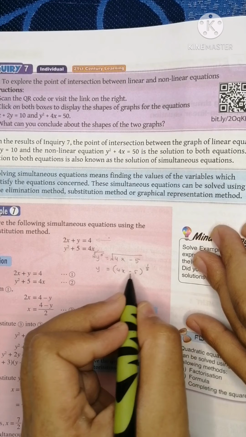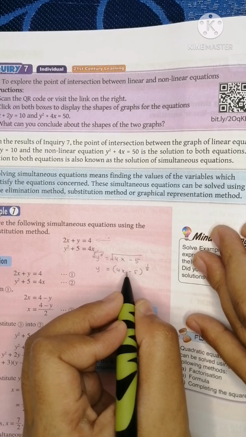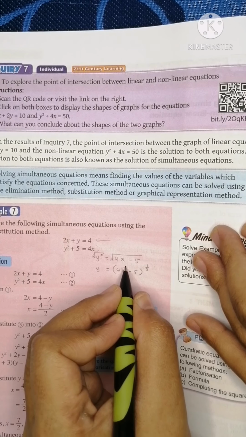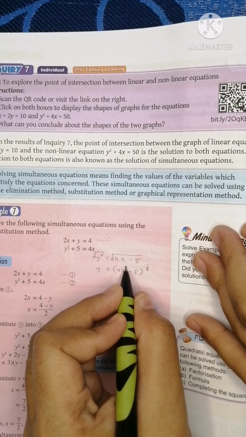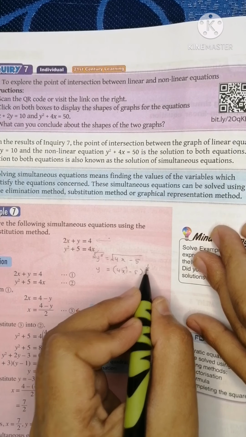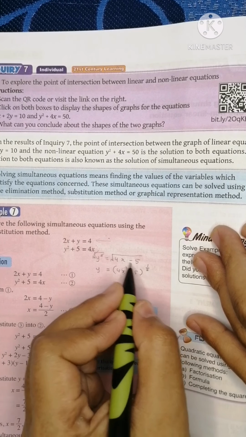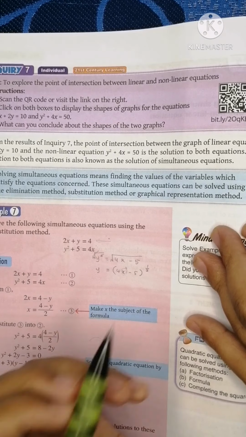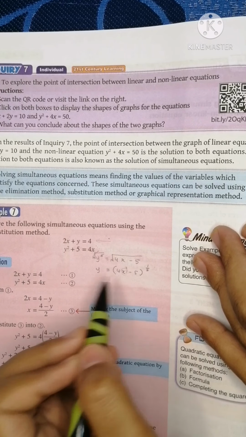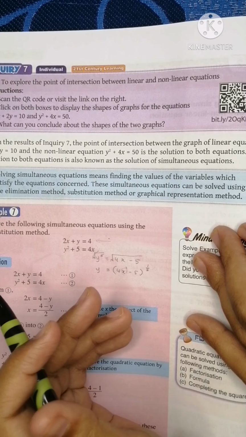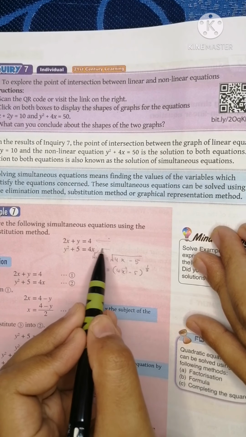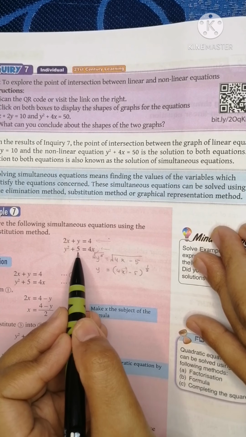So from here, we know that the power of the unknown x will not become 1, because we need to multiply with 1 over 2 here. So this shows that this is a non-linear equation. This is for your extra information, to prove that the second equation is a non-linear equation.